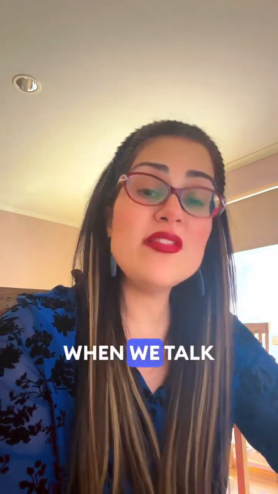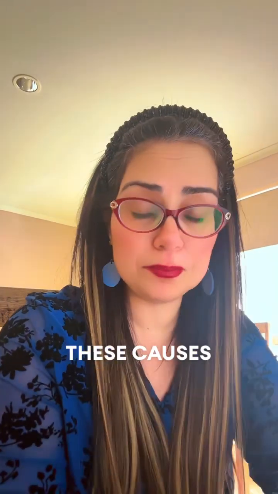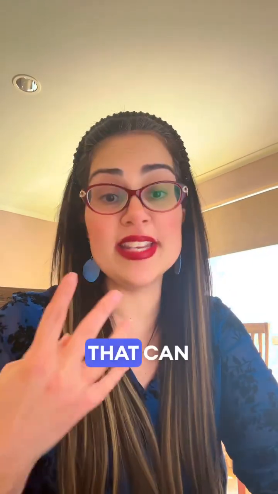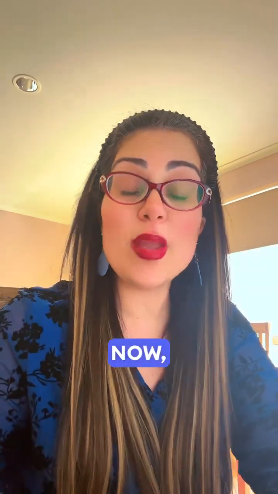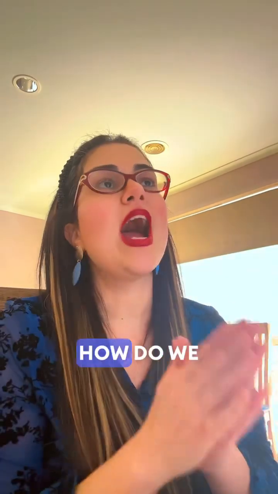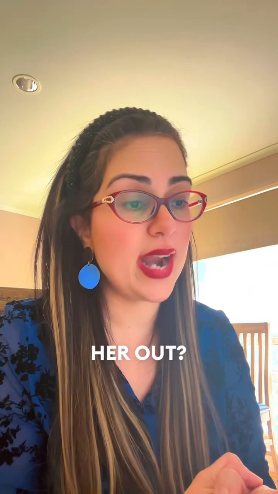Now, when we talk about vertigo, we have to talk about all of these causes one by one. Now again, dizziness is a symptom. These are the four conditions that can cause dizziness. Each one of these conditions can have different reasons. So we have to dig deep into it: when a patient presents to a GP with the sensation of dizziness, how do we work him or her out?